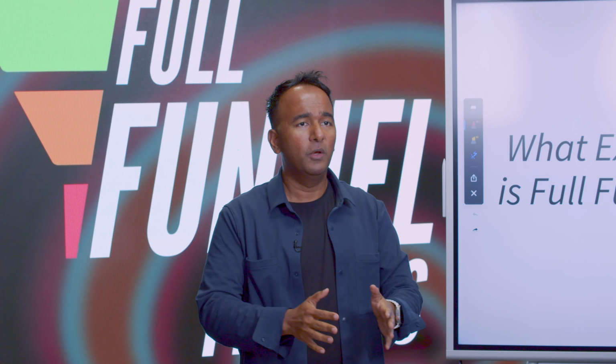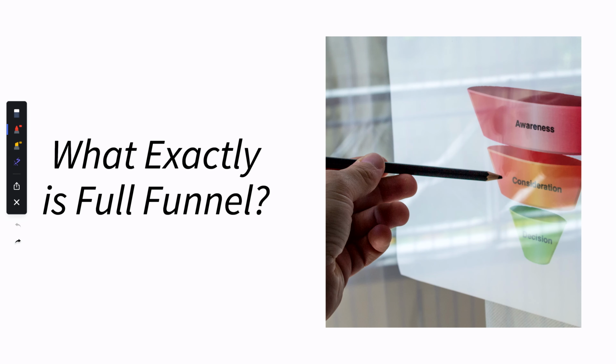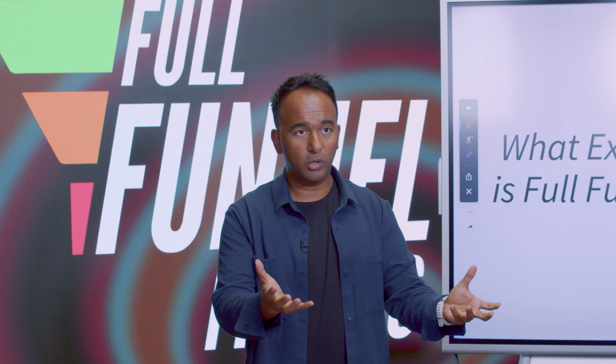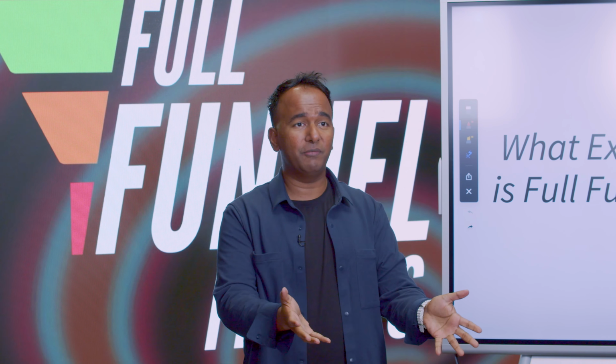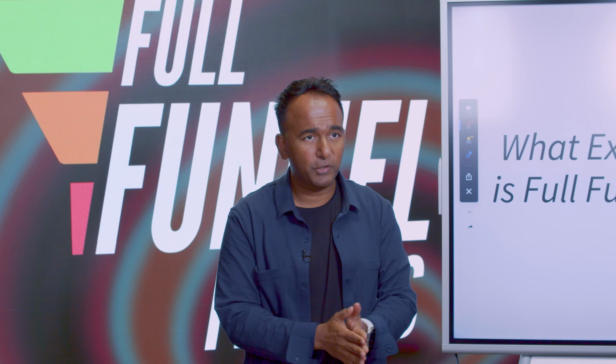Now, first, what I want to do is give you a brief overview of what full funnel is. Well, there are 3 steps in a marketing funnel: the top of funnel, middle of funnel, and bottom of funnel. Top of funnel is often known as the awareness stage. Somebody is coming to know your business, your brand. They've never heard of you before. They just heard of you today. Some of you might have just stumbled on this video, and that means this is the awareness stage for you. You're like, who is this guy? What do they do, right?